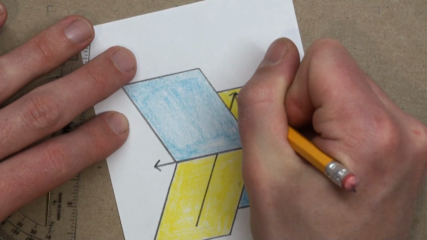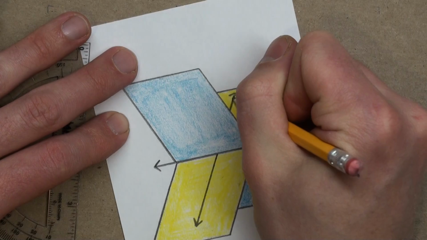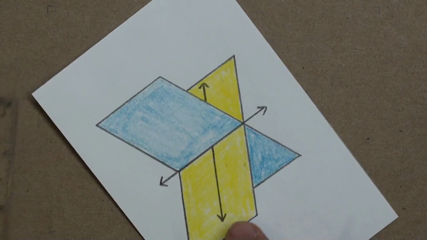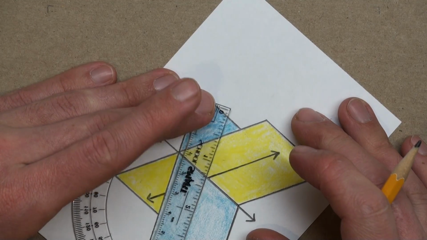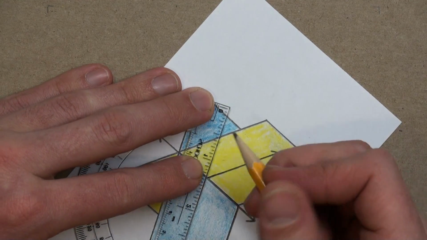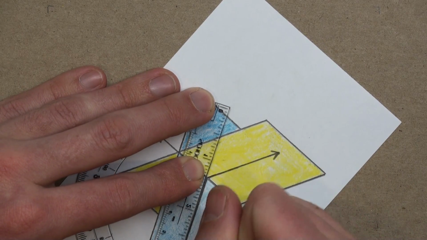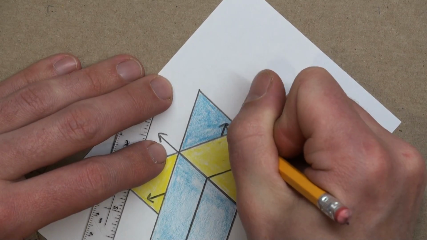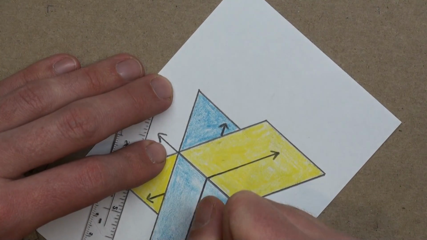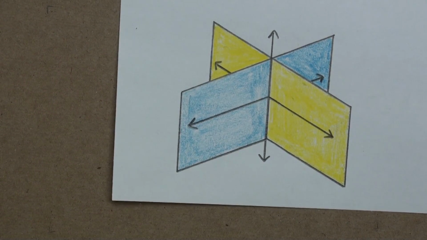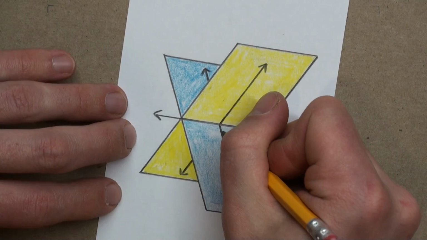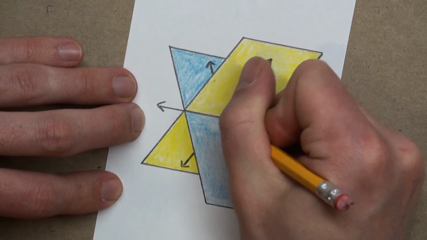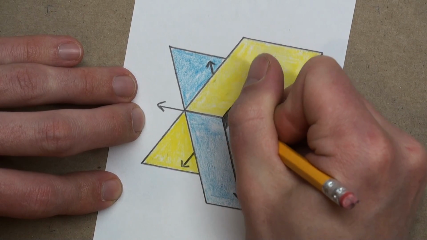So let me, okay, draw that. And then I have this other line coming through the blue plane. All right, and it also comes out the back just a little bit. Okay, you see that? And where these two lines meet, it's perpendicular. And the planes as well.